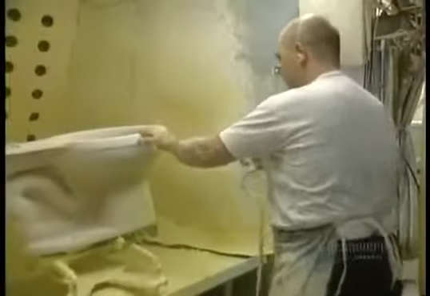Bowls are hand-painted in a special room. As for the water tanks, they're painted by an automated robot.